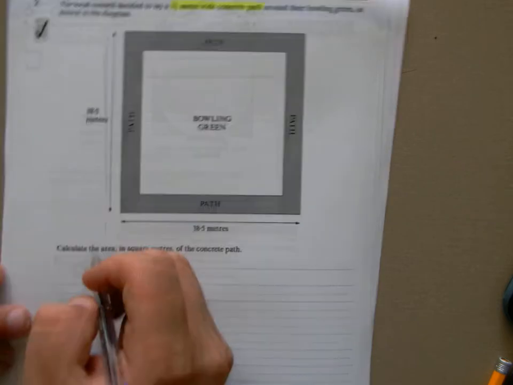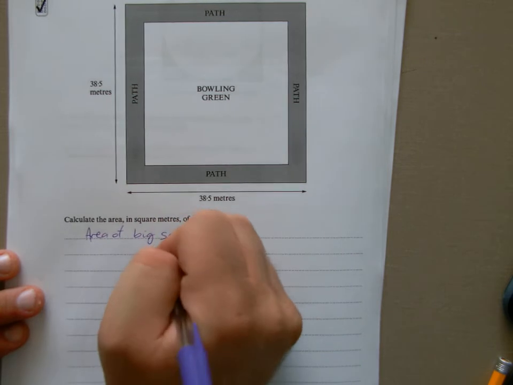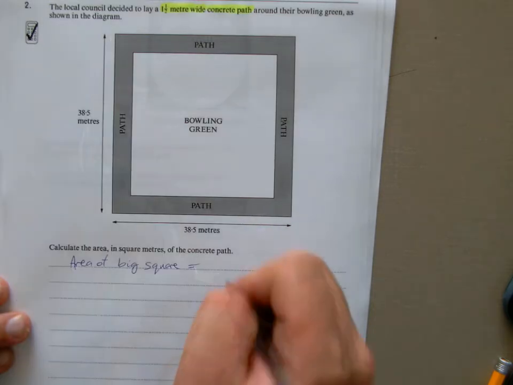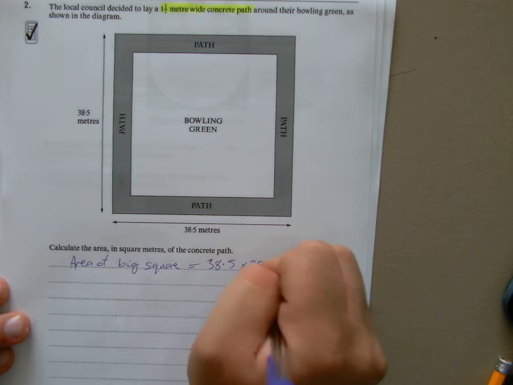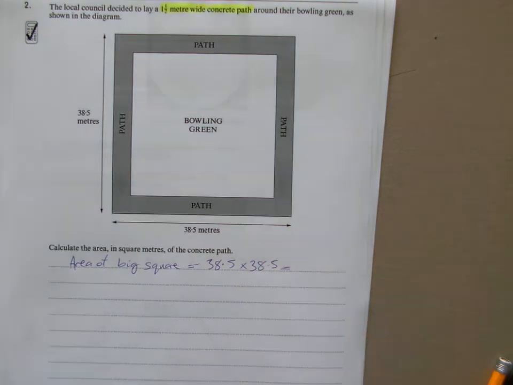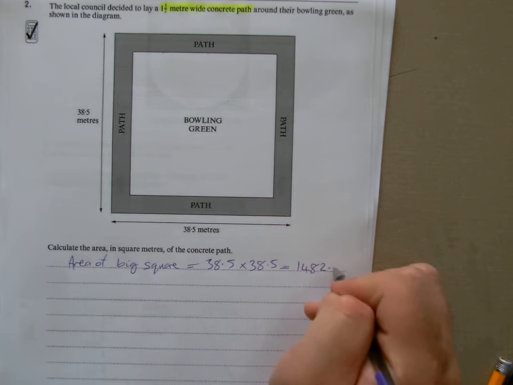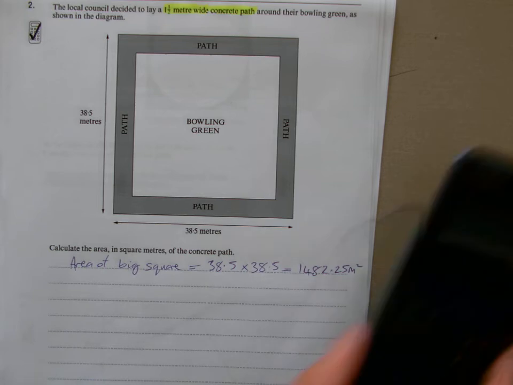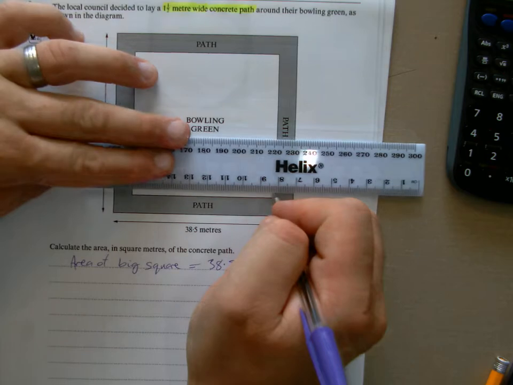We can easily work out the area of the big square, because we know the length and we know the width. 38.5 is the length, and the width is also 38.5. Length times width is what you do to work out the area of a rectangle or a square. So if I do that, I get 1482.25 metres squared.